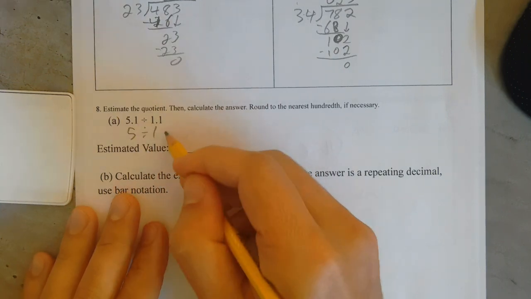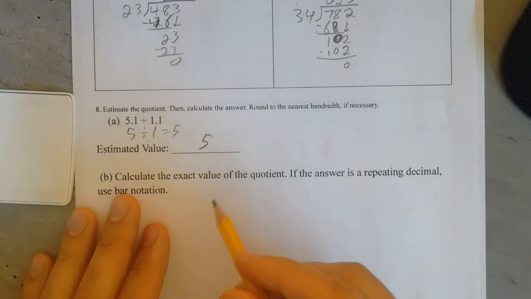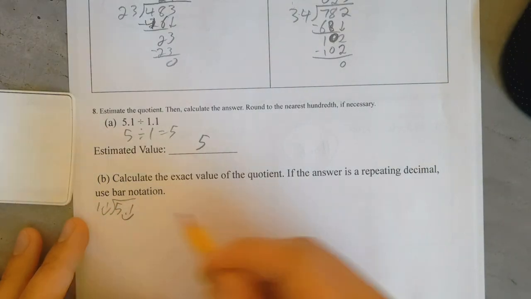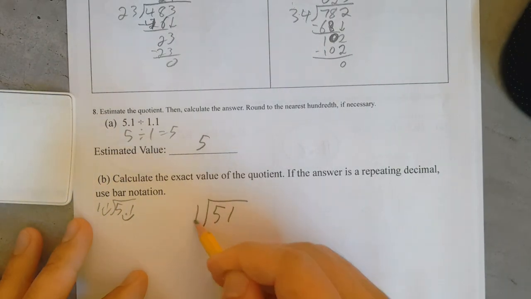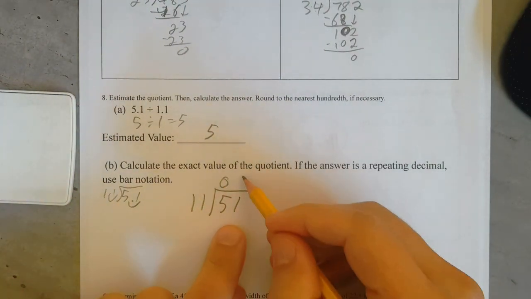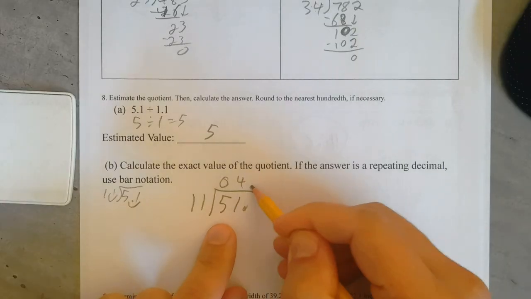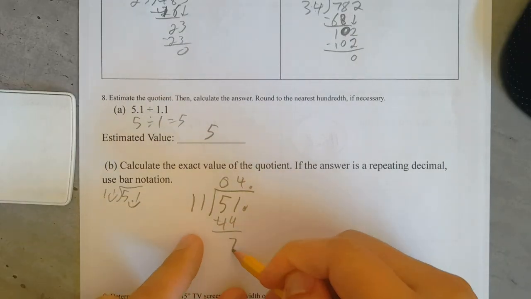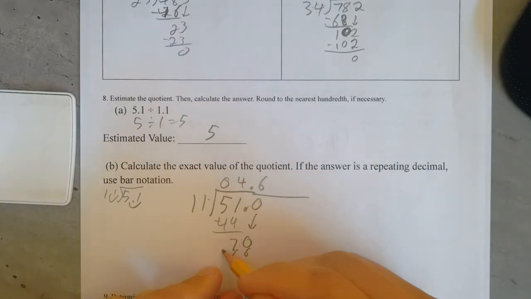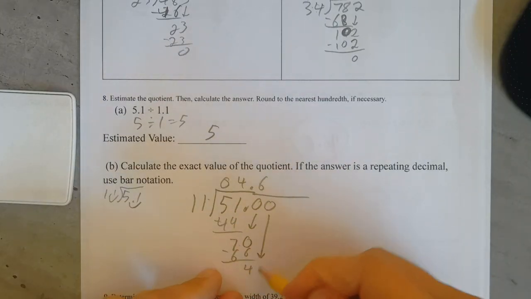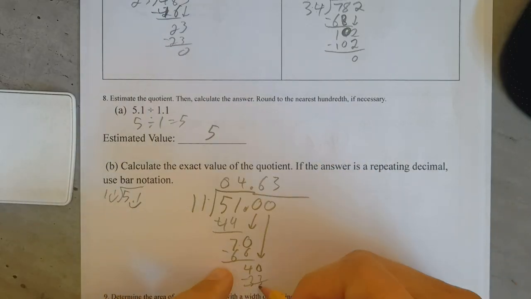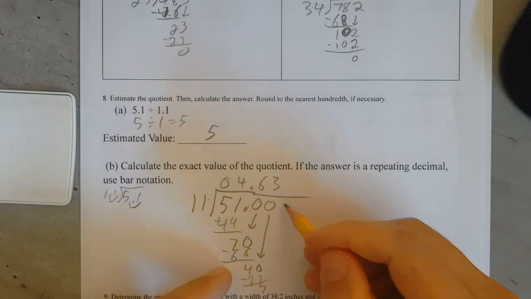5 divided by 1 is 5. Now we'll work it out. 5.1, 1.1, move the decimal over. So I've got 51 and 11 when I move the decimal over. 11 goes into 5, nope. 11 goes into 51 4 times, 44. Drop a 0. 11 goes into 76 times for 66. Drop another 0. 11 goes into 43 times, 33. Subtract and I get 7.